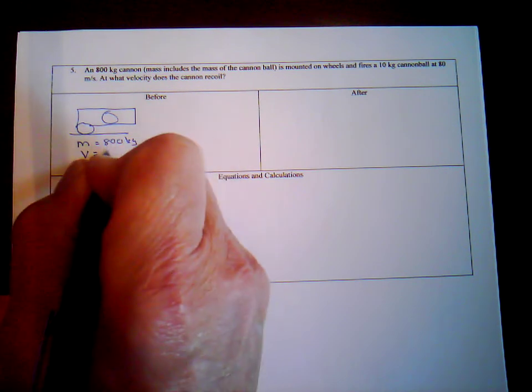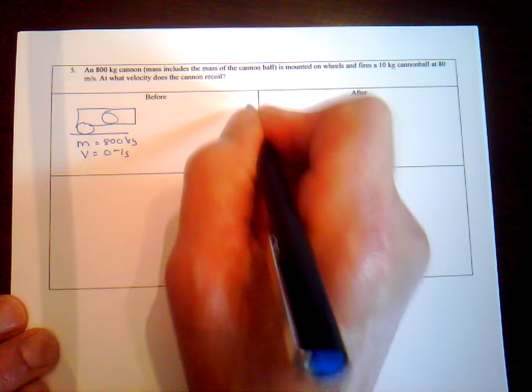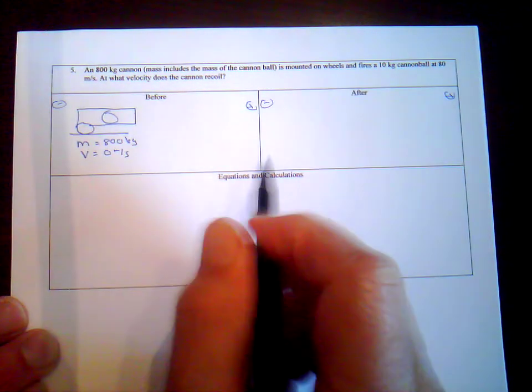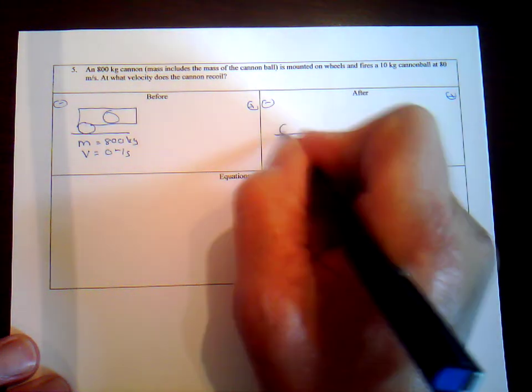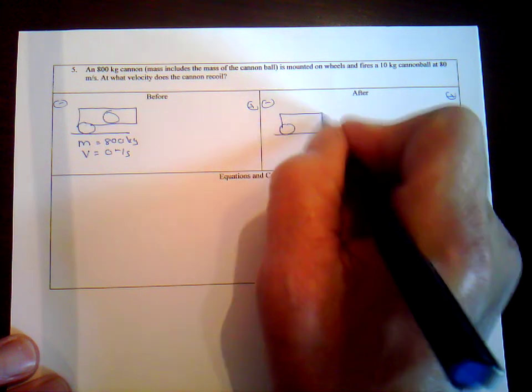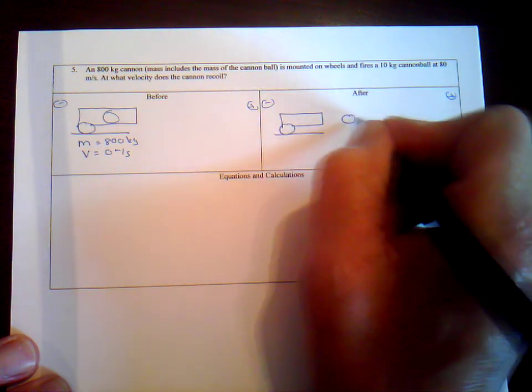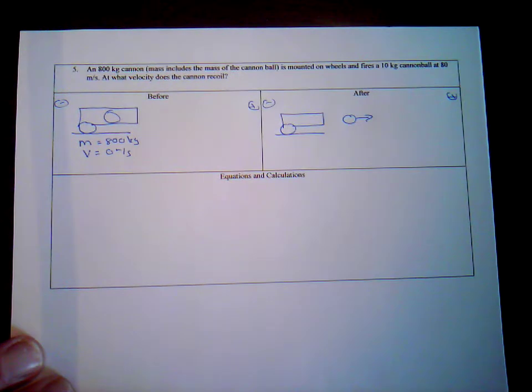And before you shoot a cannon, it's not moving, so the velocity before the explosion or the interaction is 0 meters per second. Again, everything right is positive, everything left is negative, both before and after. Then you shoot the cannon. When you shoot the cannon, what happens is the cannonball, hopefully, leaves the cannon and goes in that opposite direction, right?